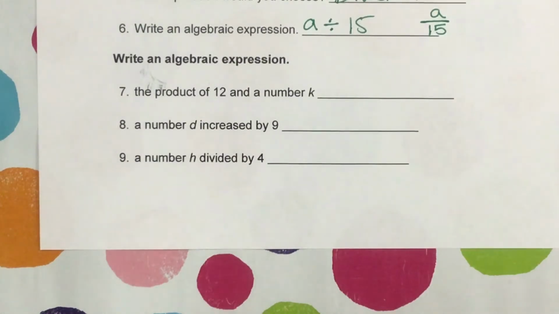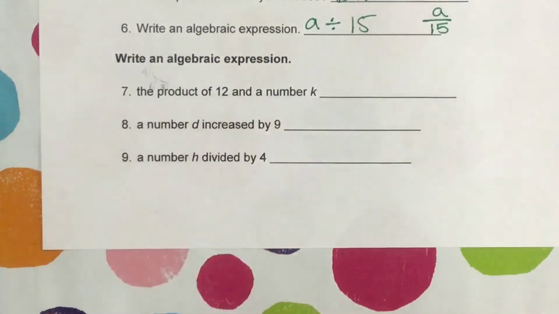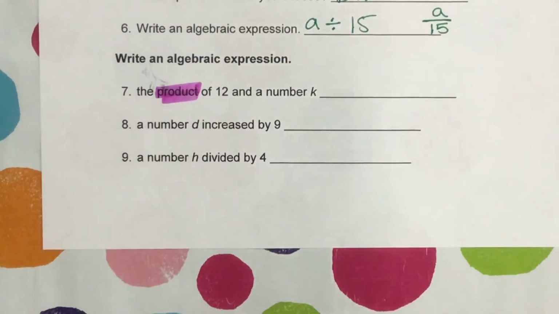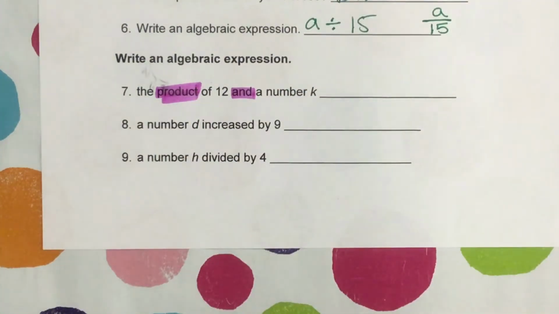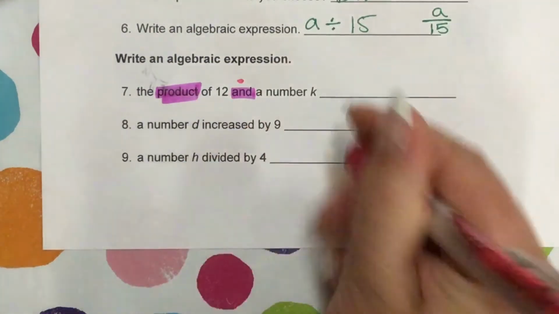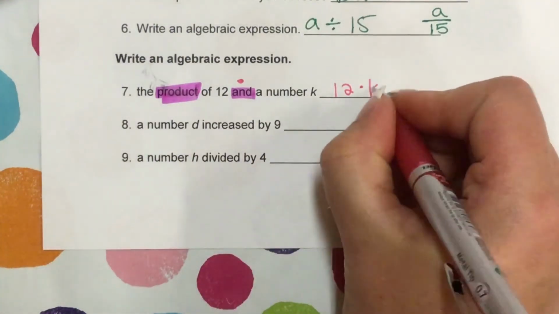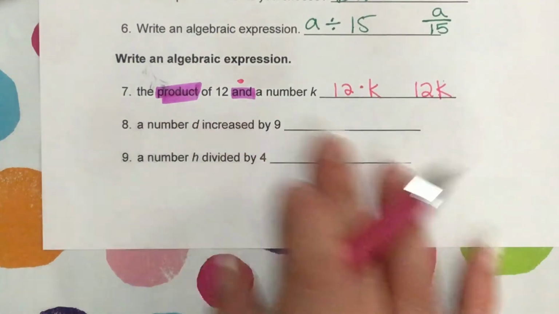All right, we are back. Let's go ahead and talk about these problems. The first one says, write an algebraic expression, the product of 12 and a number k. So I know that the product, that is the key word, and that means multiplication. And then and is where we're going to put the multiplication sign right there. So it's really 12 times the number k, or we can just write it as 12k. All right, let's look at the next one.